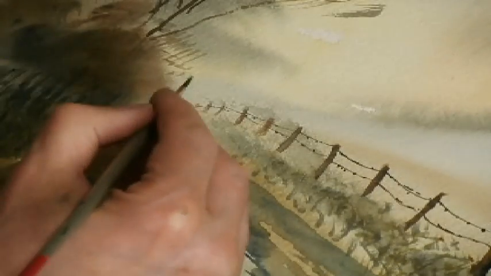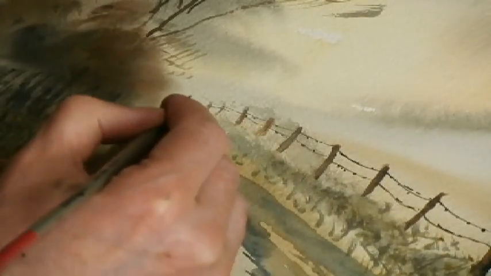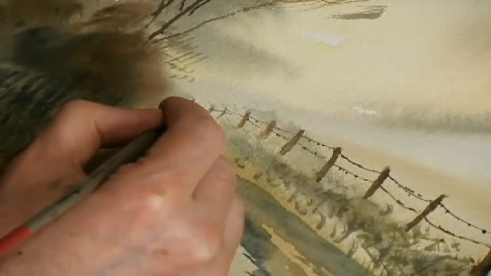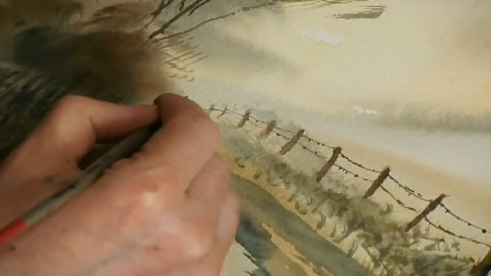Okay, I'm just mixing up quite a dark colour now, but it's not black, but it's very dark green. There we go. And just to add a couple of people, I don't want the people to be too detailed, but I do want to make sure I locate them in the right sort of area. So I'm going to put them in here, probably there.